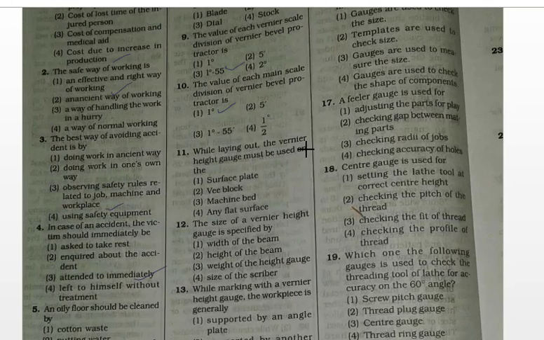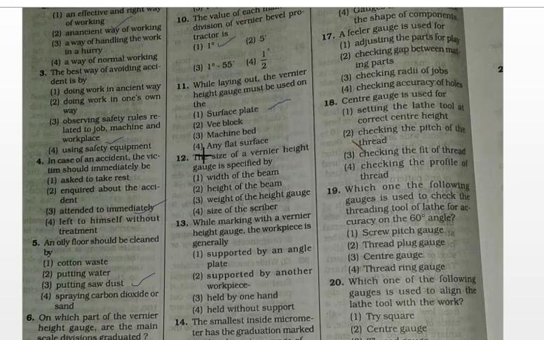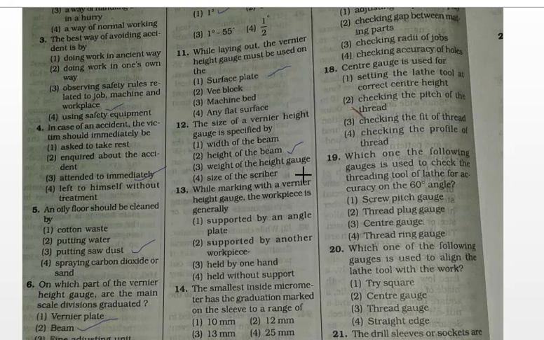While laying out, the vernier height gauge must be used on the surface plate. The size of a vernier height gauge is specified by height of the beam. While marking with a vernier height gauge, the workpiece is generally supported by an angle plate.